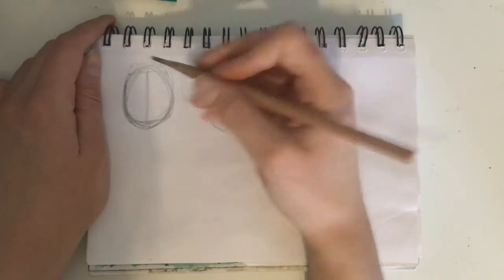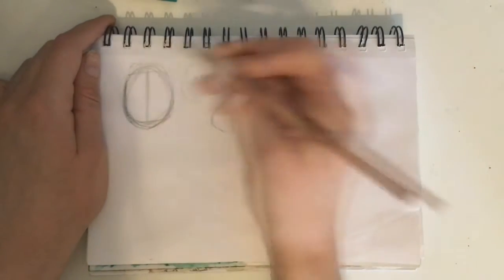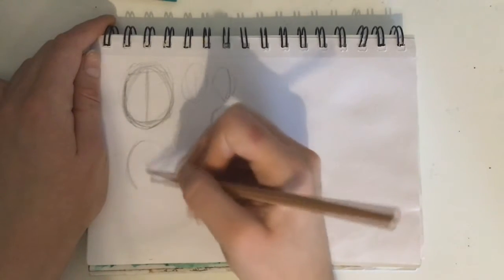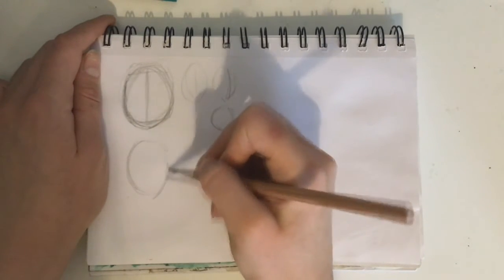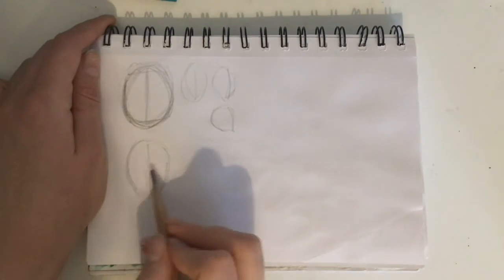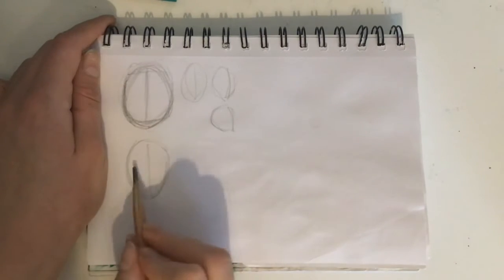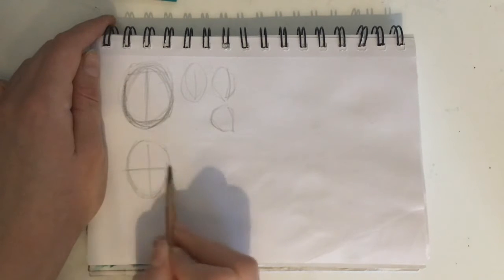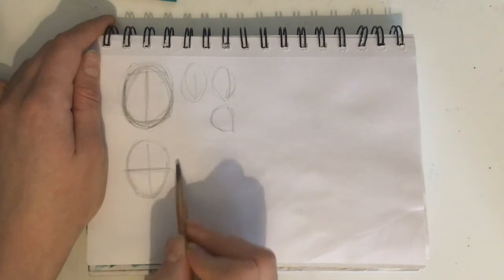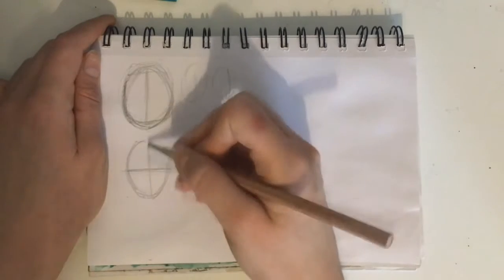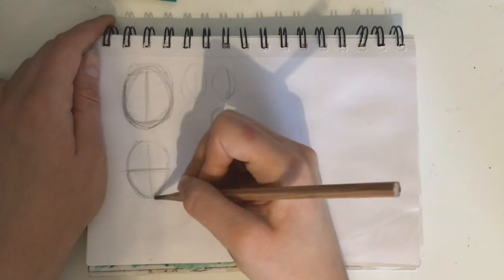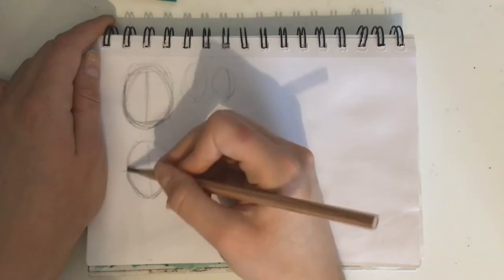If you split your face in half, and if you split the head in half, basically in half. That might not look quite in half, just because this starts to become a bit smaller than this.